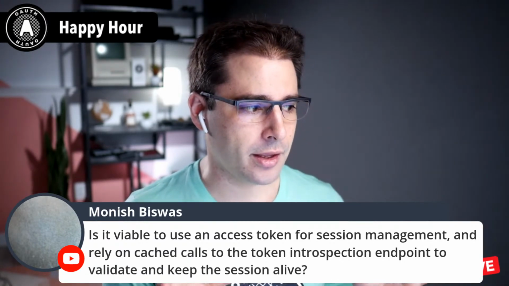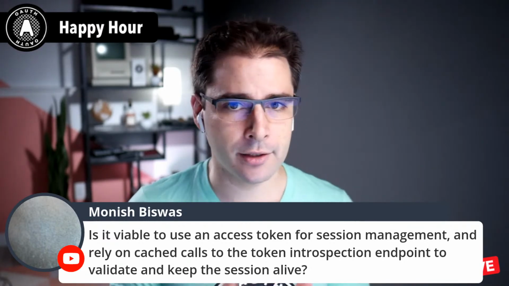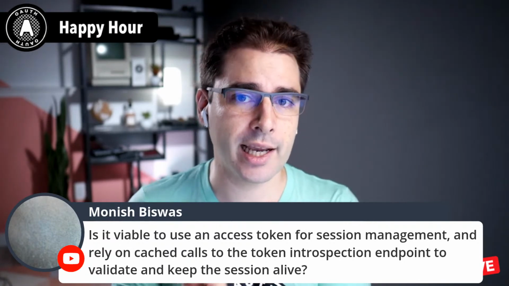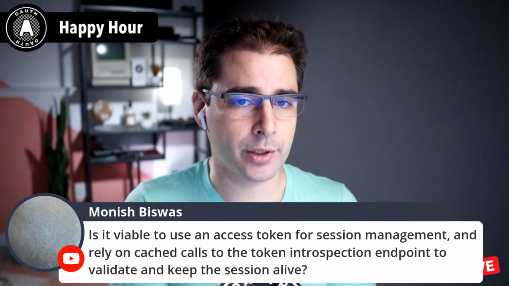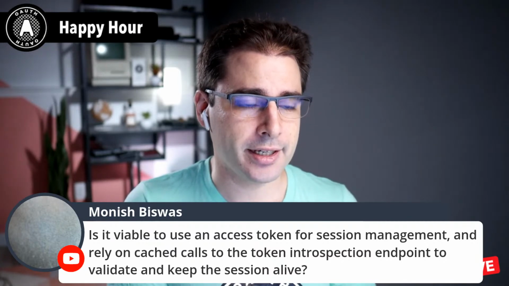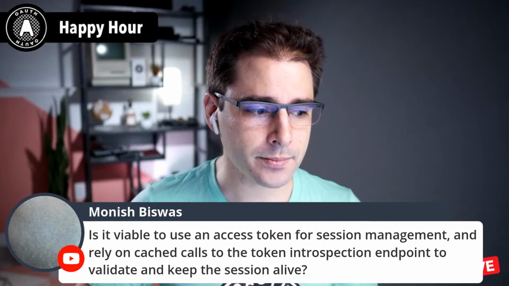Now, the other part of this question that makes me a little bit nervous is that I can't tell if you're talking about the API using the token introspection endpoint or the application, the client. And the client should not be using the introspection endpoint because clients do not need to introspect access tokens. Clients just use access tokens to access APIs.